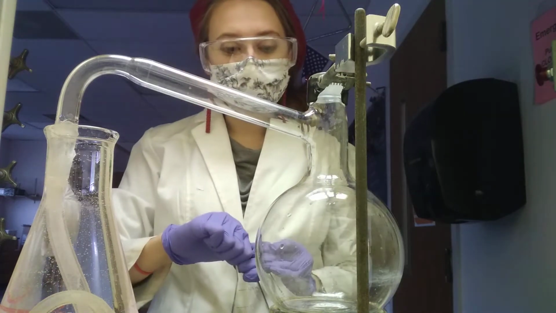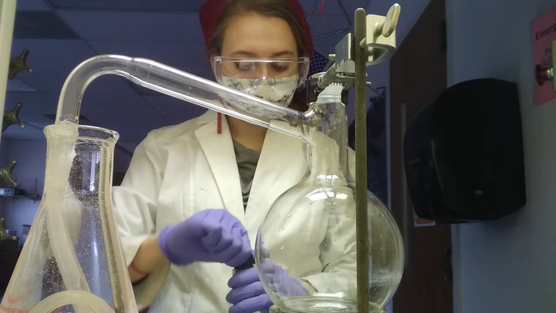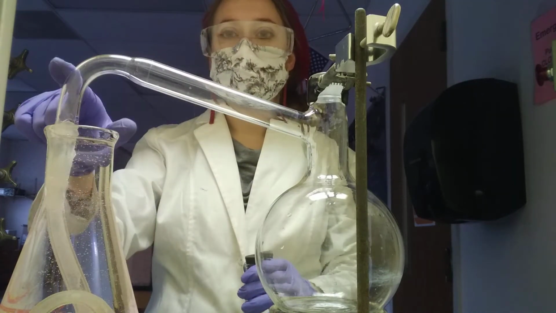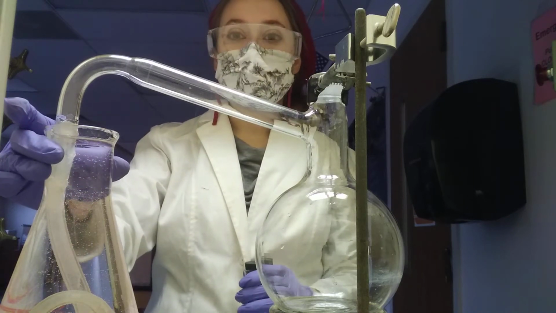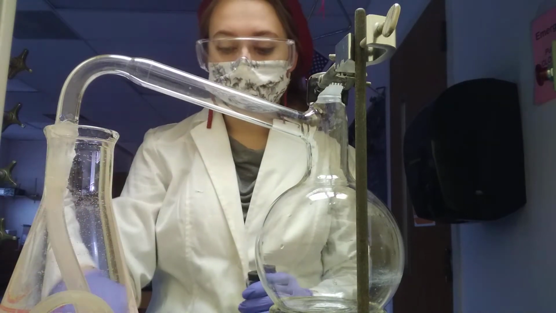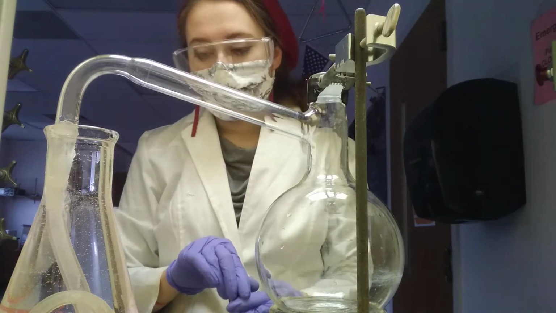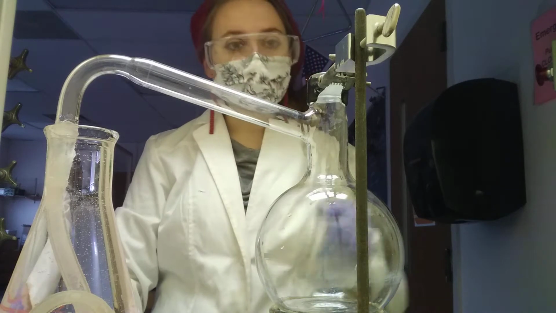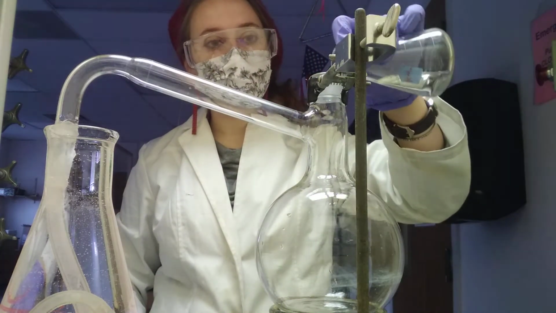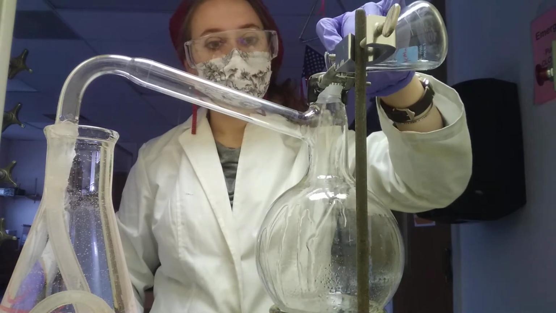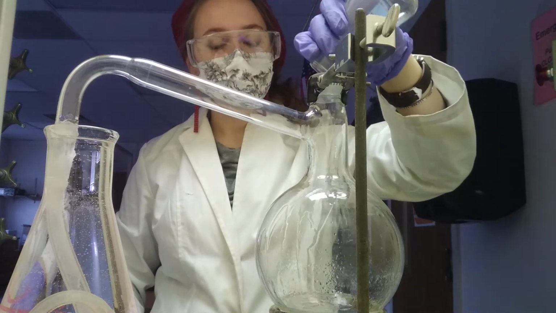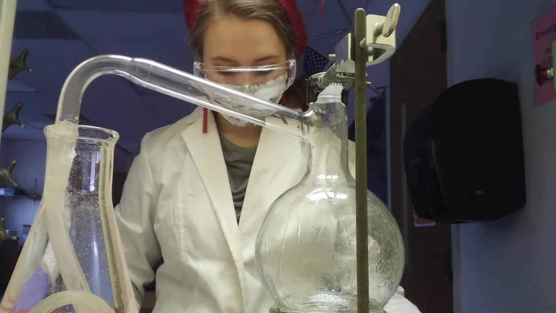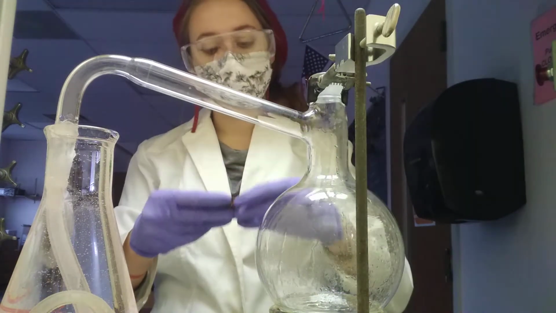I have about 25 milliliters of it. And this is called a round bottom flask. It has this nice glass neck that comes over into a beaker full of water. I know you can't see all the way down, but that's all right. The hose goes all the way to the bottom. So we're going to add our nitric acid. There we go. And now the copper.